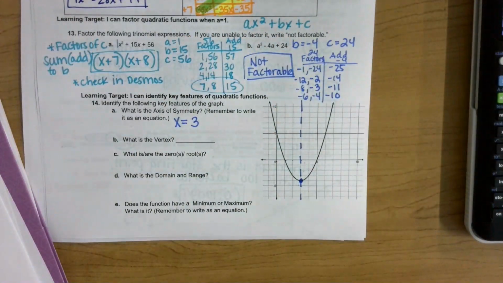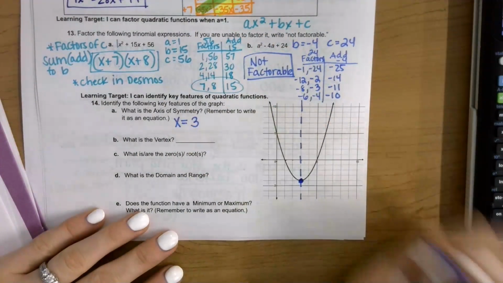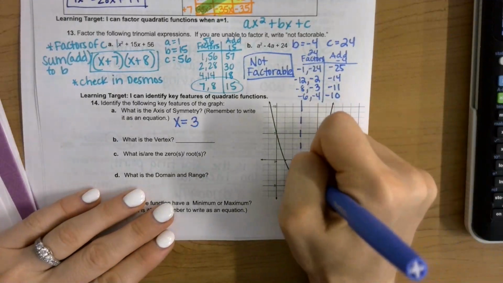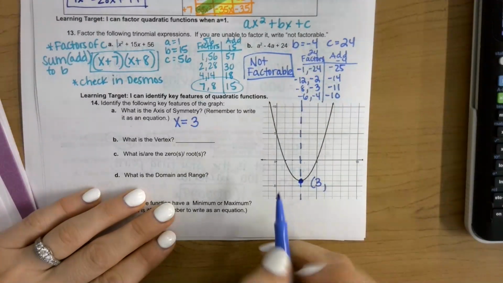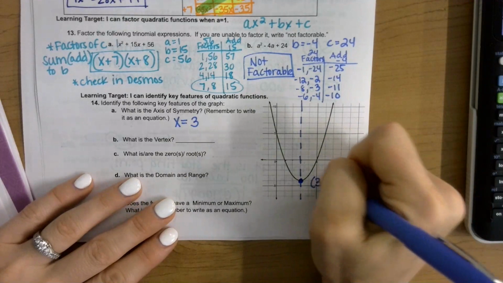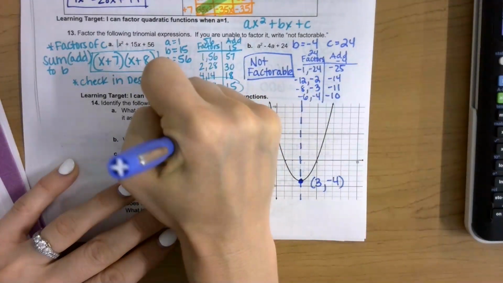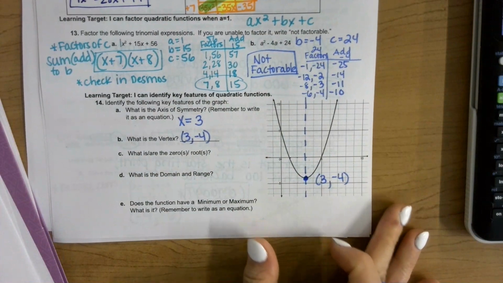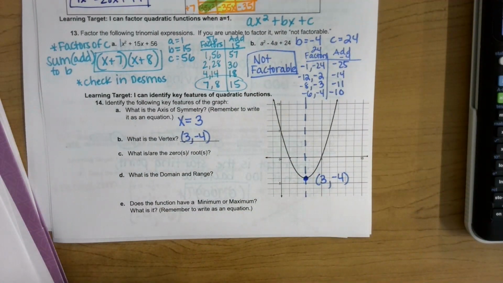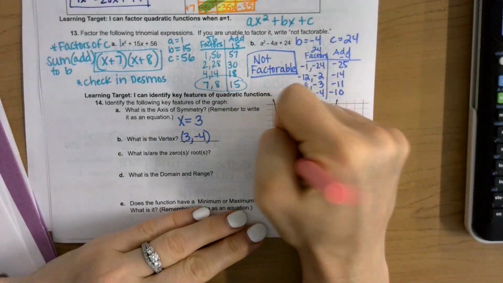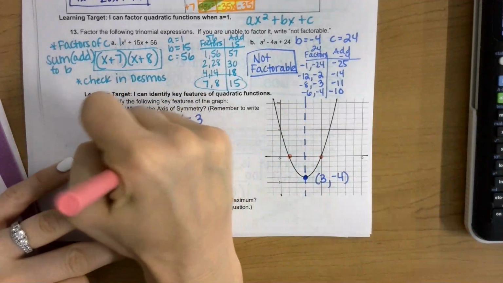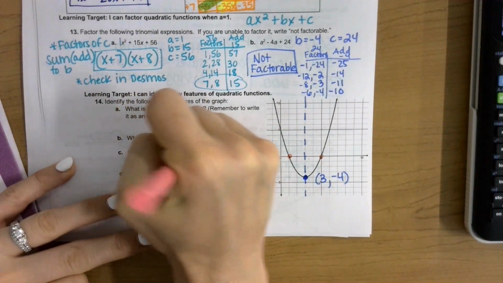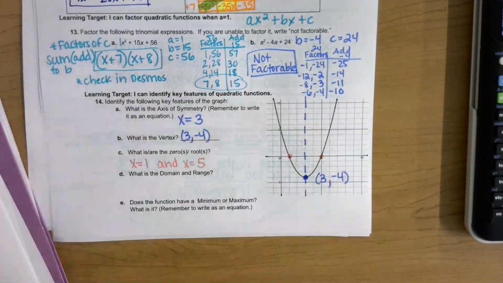What is the vertex? Well, the vertex is the lowest or highest point. On here, we know the x value is 3 from the axis of symmetry, and then the y value is negative 4. Always write it as an ordered pair. All right, for C, what are the zeros? The zeros are where it crosses the x-axis, the x-intercepts. So x equals 1 and x equals 5.